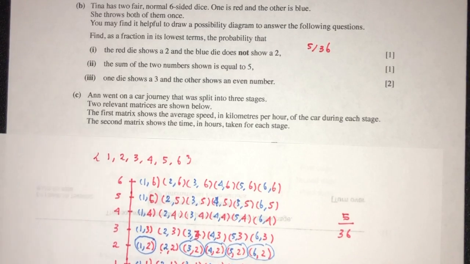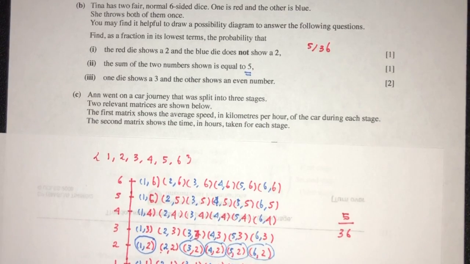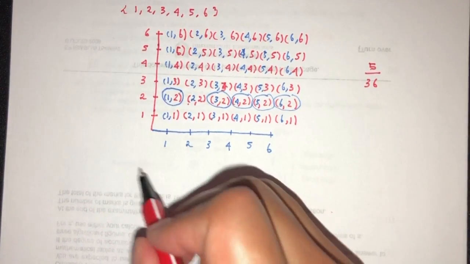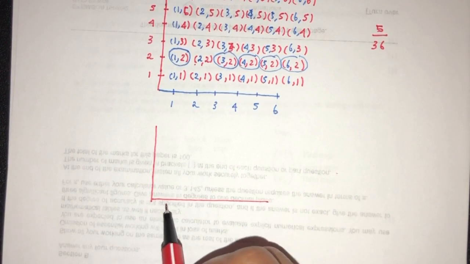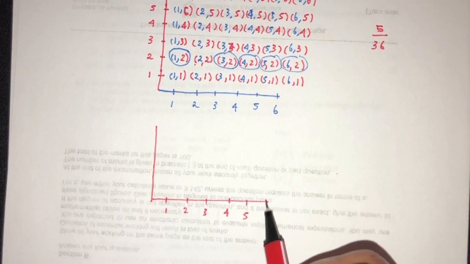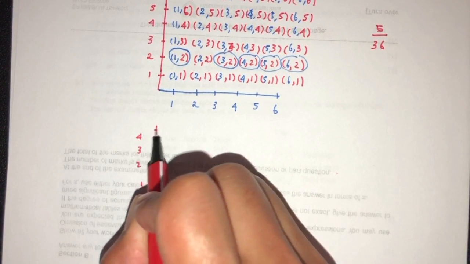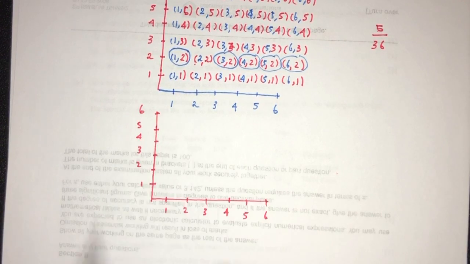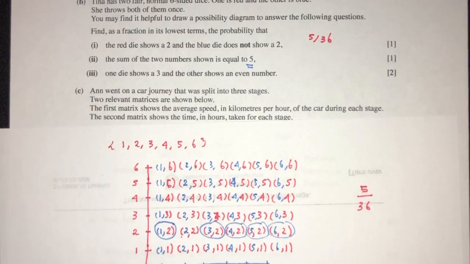Okay. Now again, we have the sum of the two numbers is equal to 5. So again, if you have to draw this again, let's do this again. Why not? Because we are here to learn how to do this question. So again, we have 1, 2, 3, 4, 5 and 6 here, and 1, 2, 3, 4, 5, and 6 here. Now we have to add them together because we care about the sum.